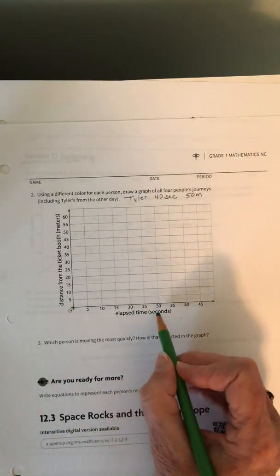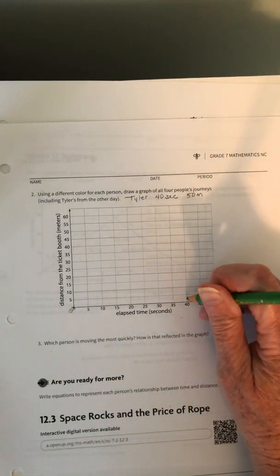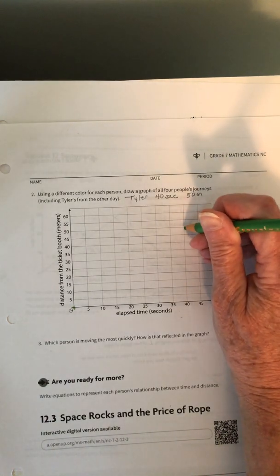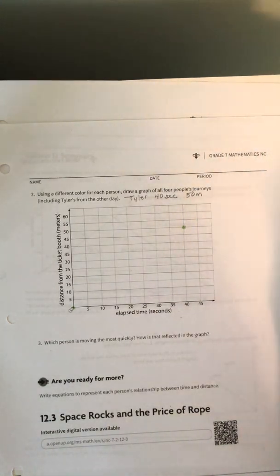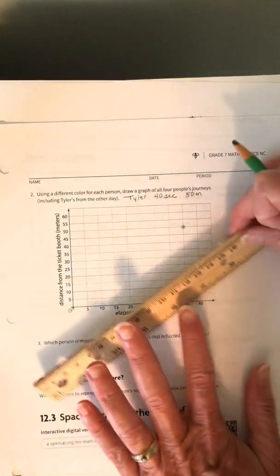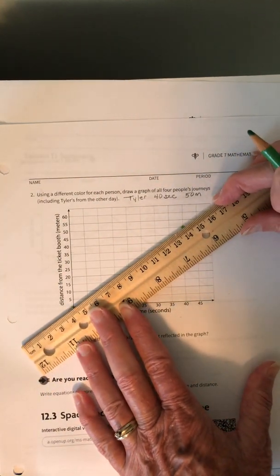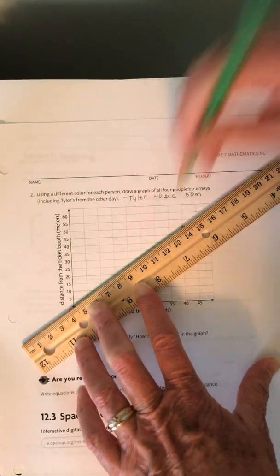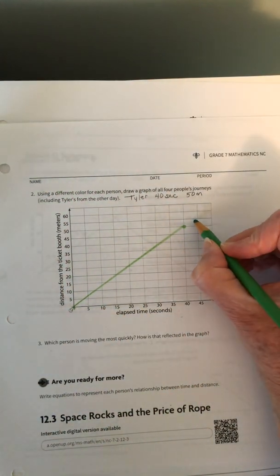So we know he started out at the ticket booth, and then it took him 40 seconds. So here's our seconds. I'm going to find 40 to go 50. So that would be right here. I'm going to take my straight edge, draw my line, and that's Tyler.